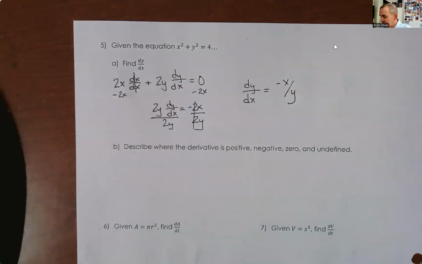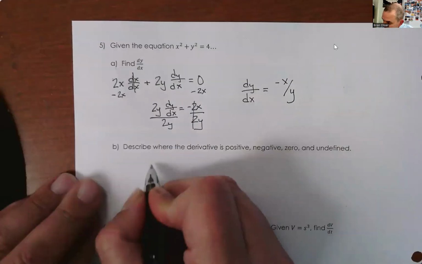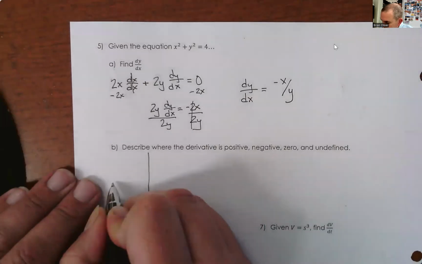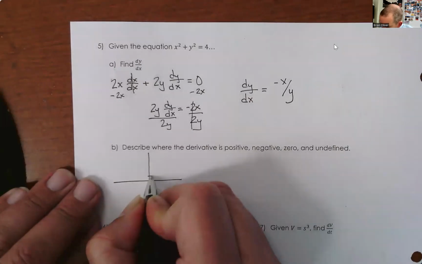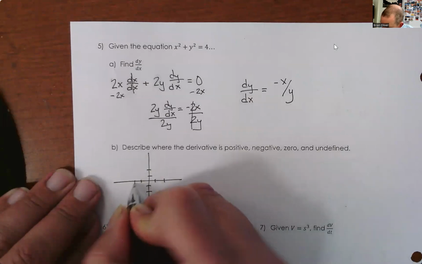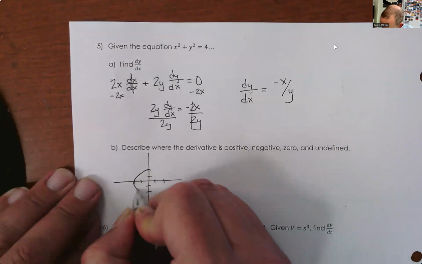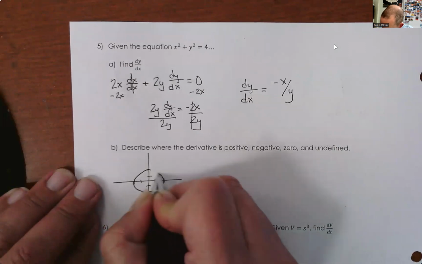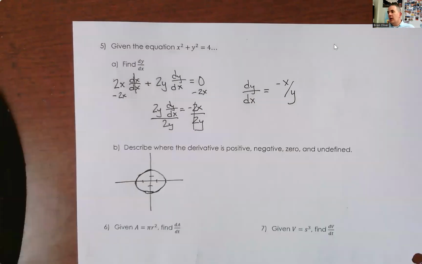And if you know, that function is actually a circle. Let me walk through the idea of what this looks like. So 1, 2, 1, 2, 1, 2. So really what it is, is a circle centered at the origin with a radius of 2. So it really looks like this.